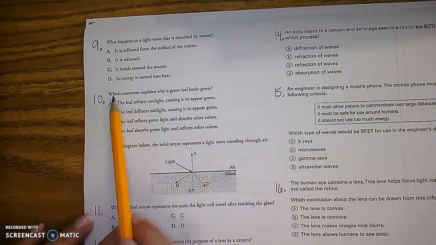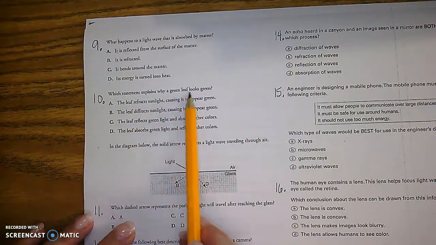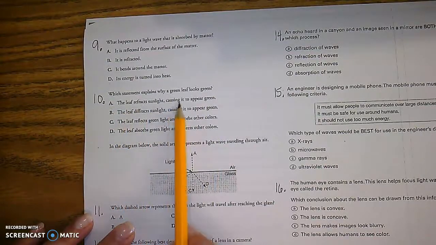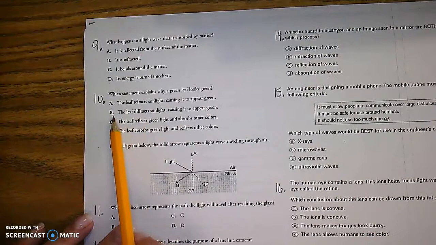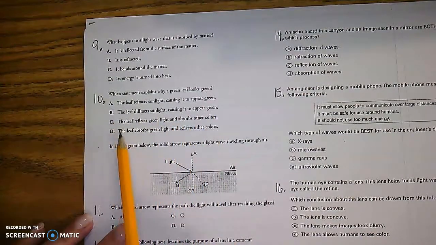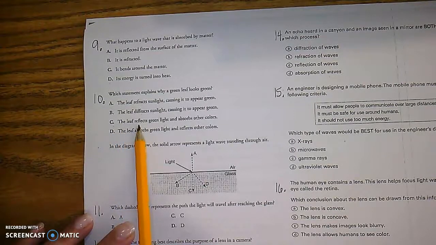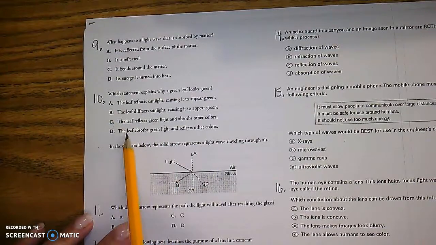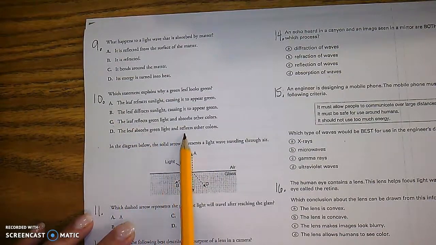Number 10. Which statement explains why a leaf looks green? A, the leaf refracts sunlight, causing it to appear green. B, the leaf diffracts sunlight, causing it to appear green. C, the leaf reflects green light and absorbs all others. D, the leaf absorbs green light and reflects other colors.